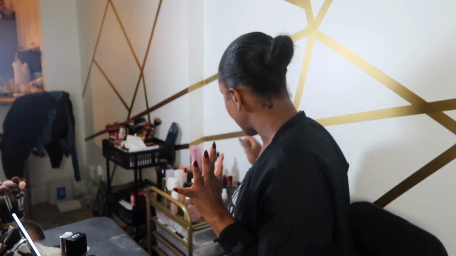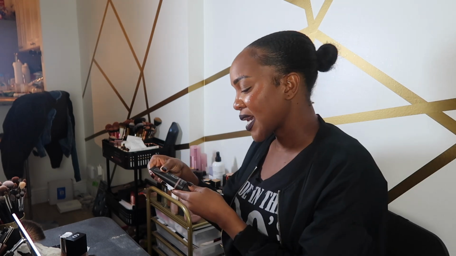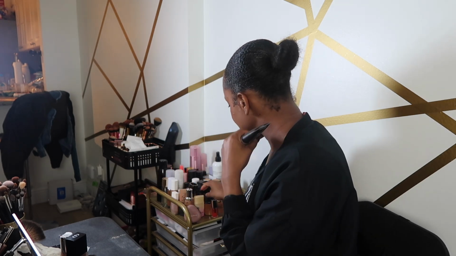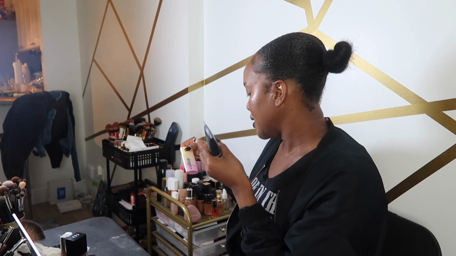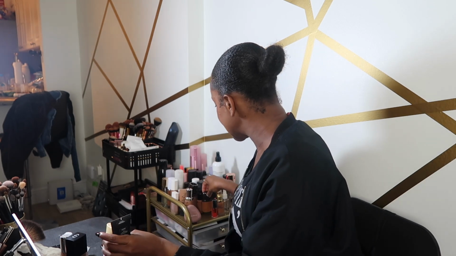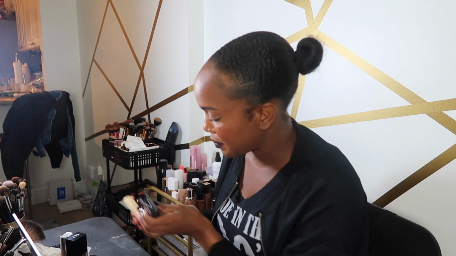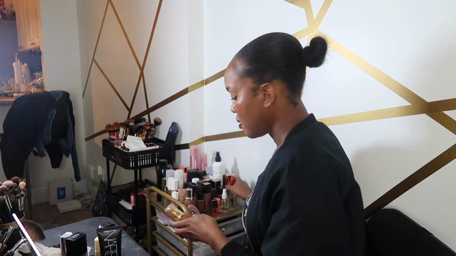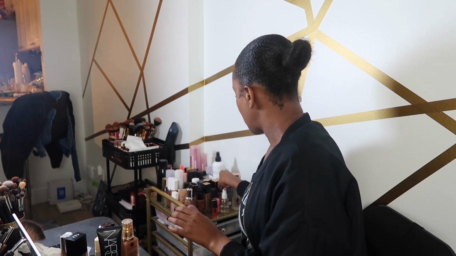I made room over here to start lining them up, because it's going to be a lot. I have tinted moisturizers, and then foundations. Wow, this is going to be some work. So let's start lining them up. Oh my gosh. Okay, I think I'm going to do it a different way. I'm just going to do one at a time.